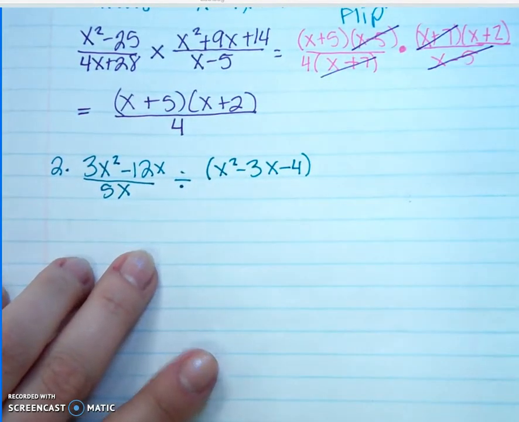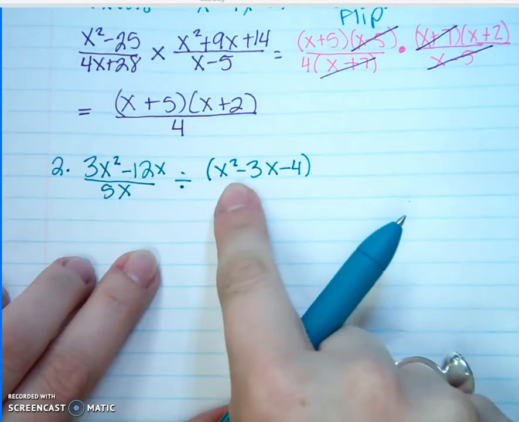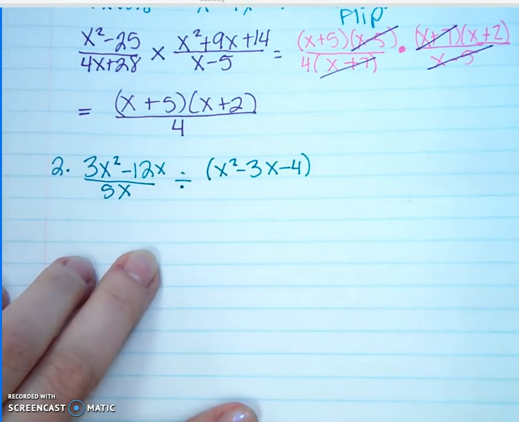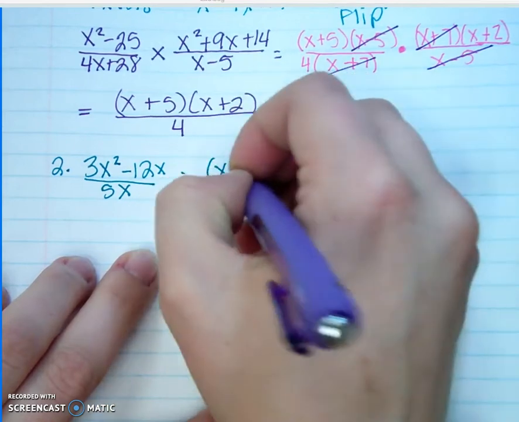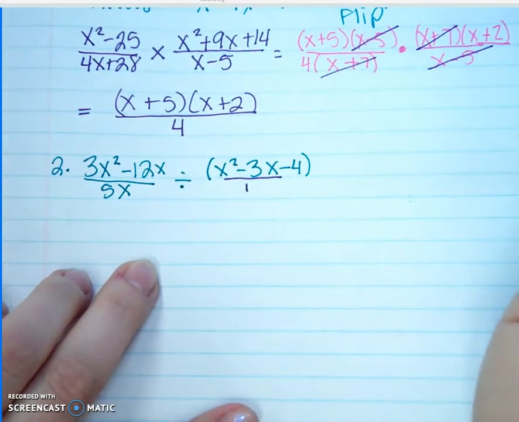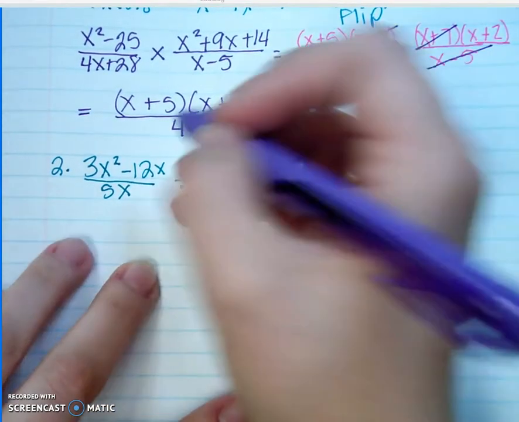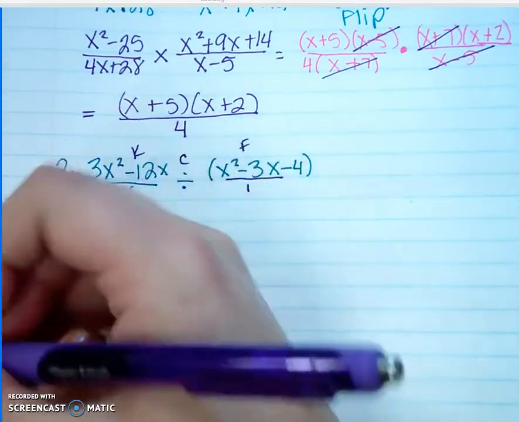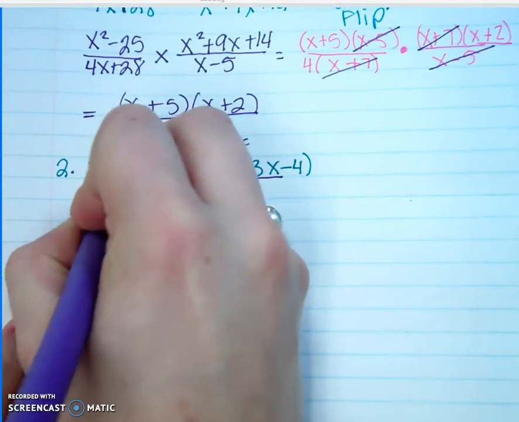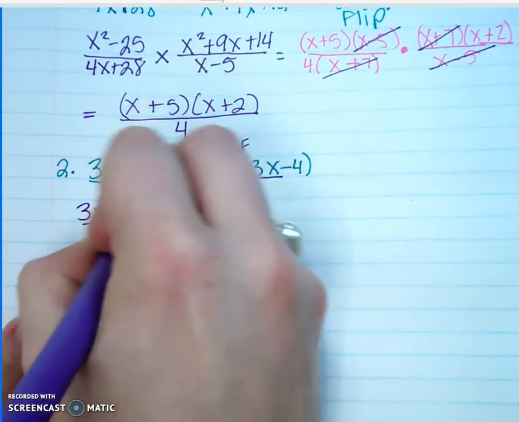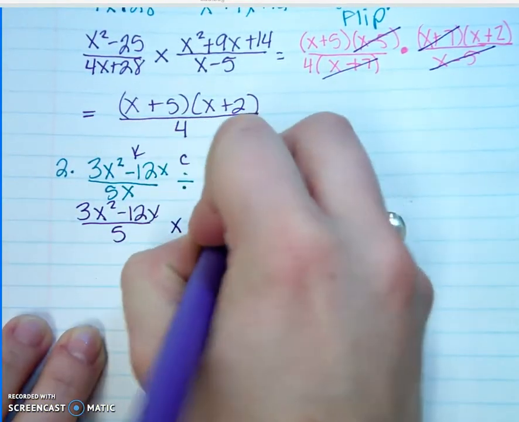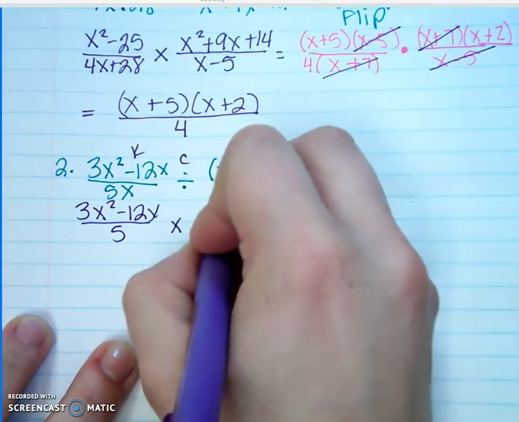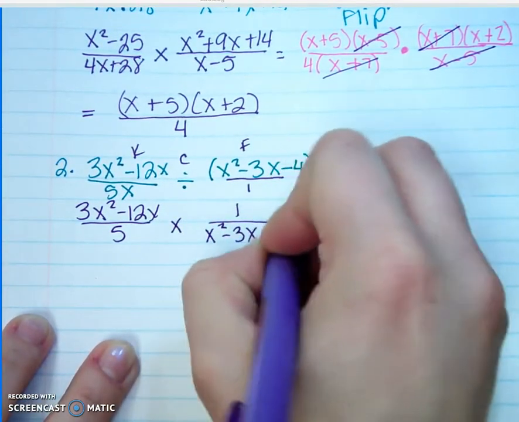So now I actually have to make this second one into a fraction. And now I'm going to keep, change, flip, because now I've got those two fractions. Keep, change the sign, flip the fraction. So I have the 3x squared minus 12x over 5x times 1 over x squared minus 3x minus 4.